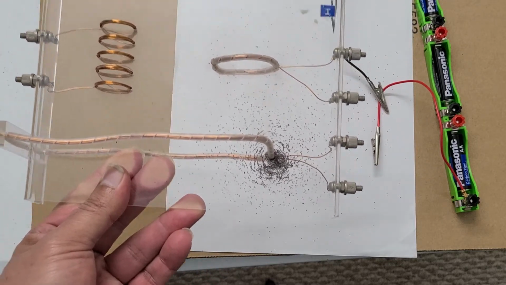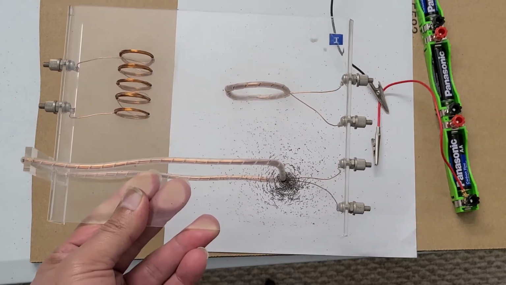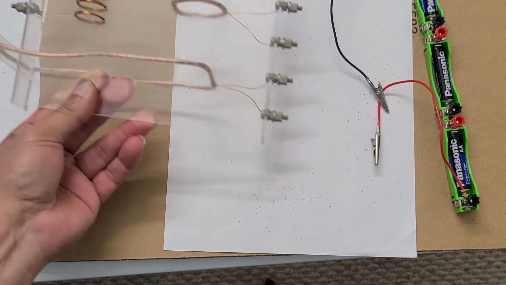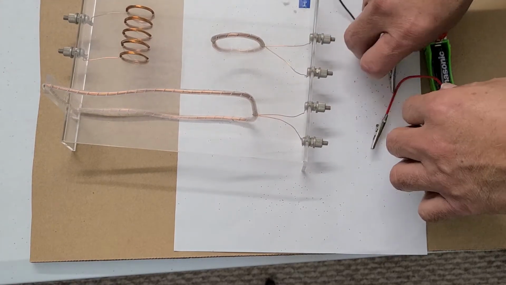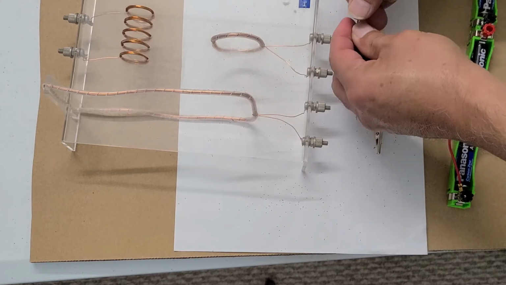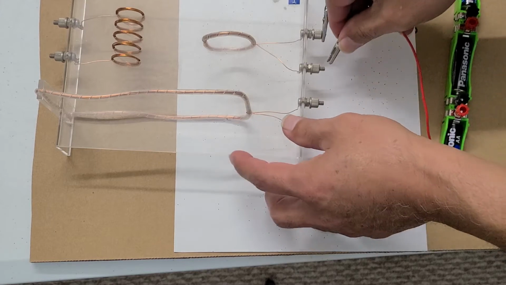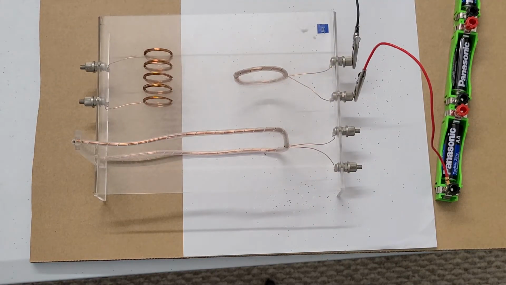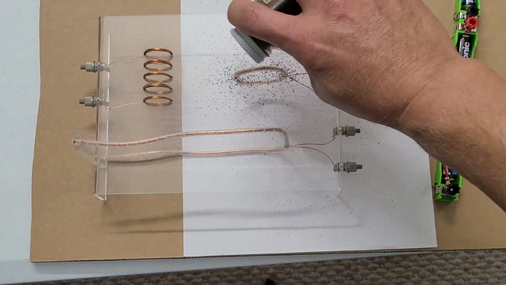Okay, great. Now let's go to a loop. Let's see what happens when we have loops. The same thing. Now let's connect the battery to this section for the loop. Great. This is the connection, and we repeat the demo. Okay, let's sprinkle some iron filings.